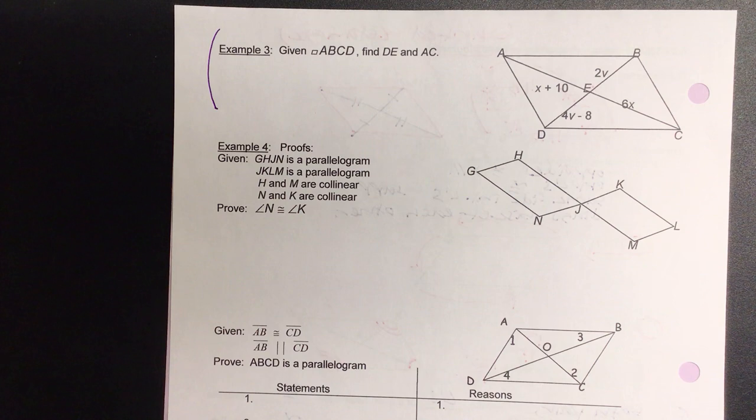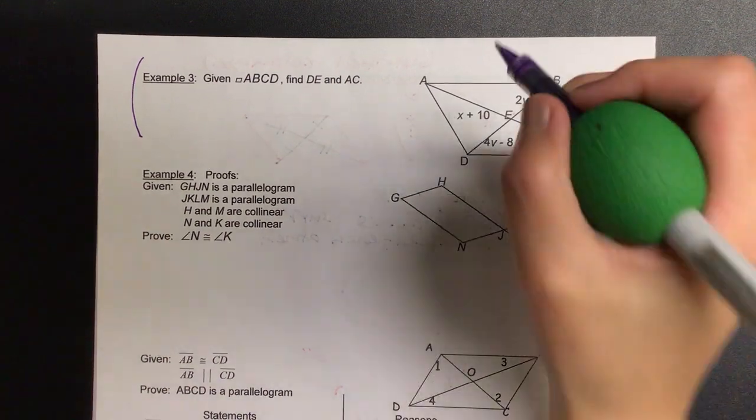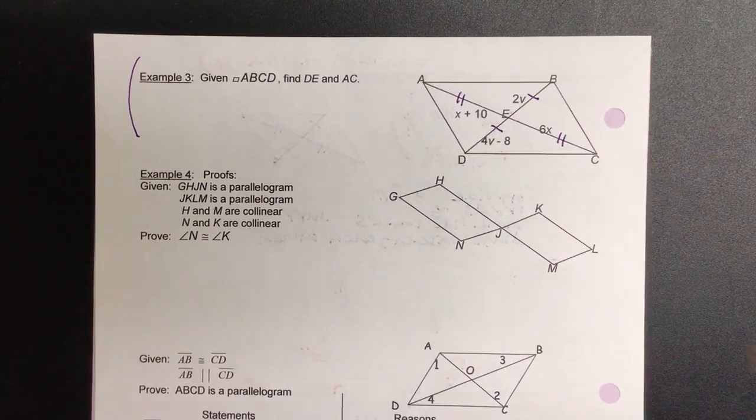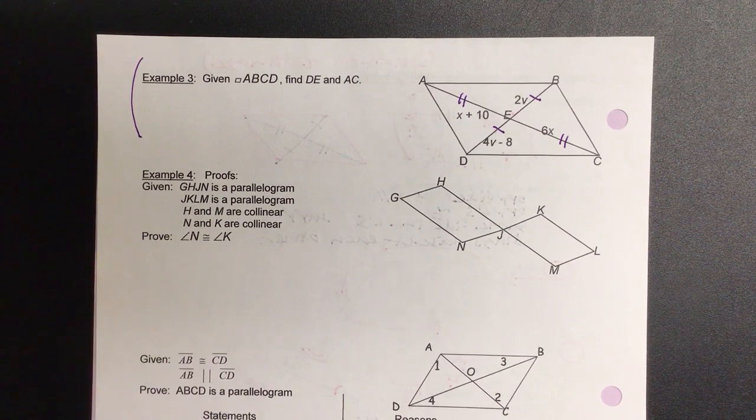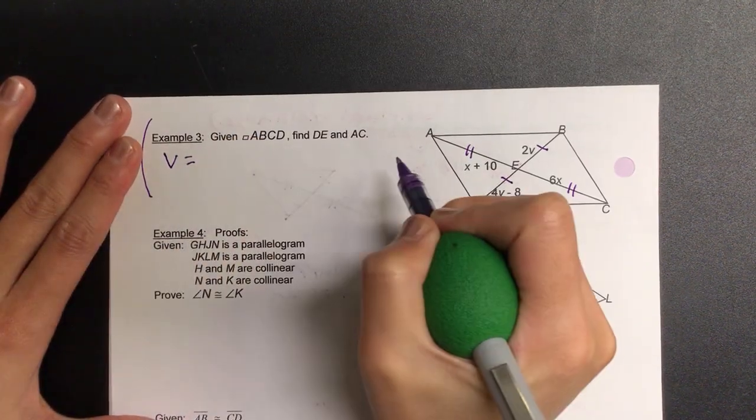Oh, so we know that these two are those two. 4b minus 8 equals 2b. 8 equals 2b. B equals 4. So DE equals 8.